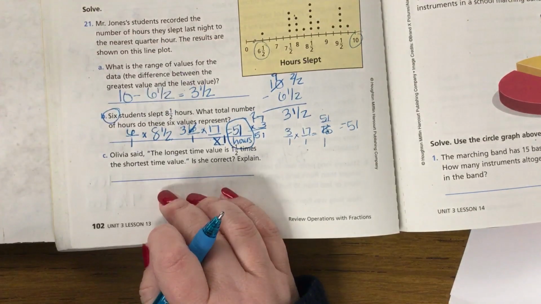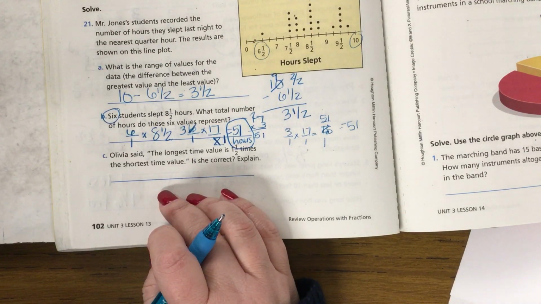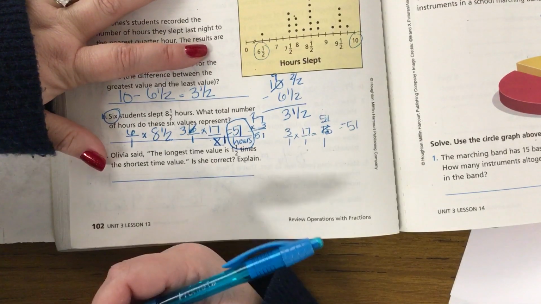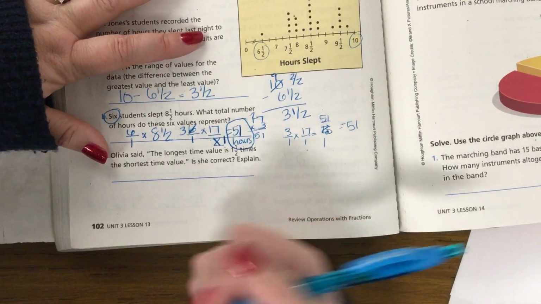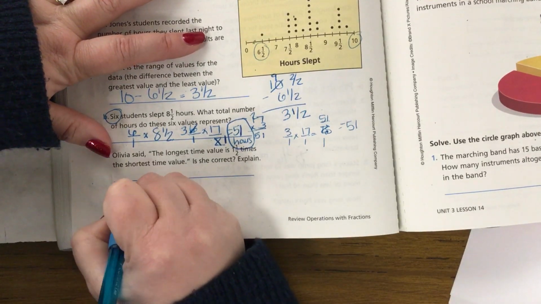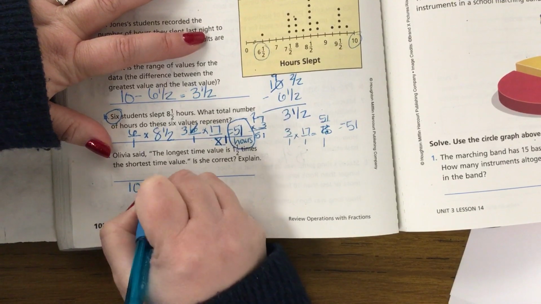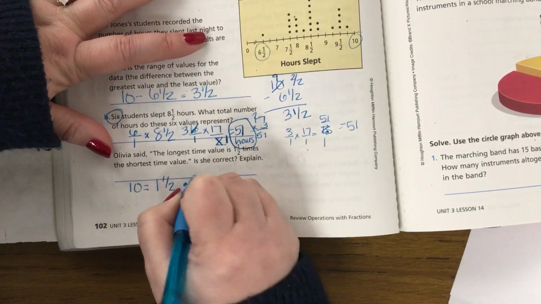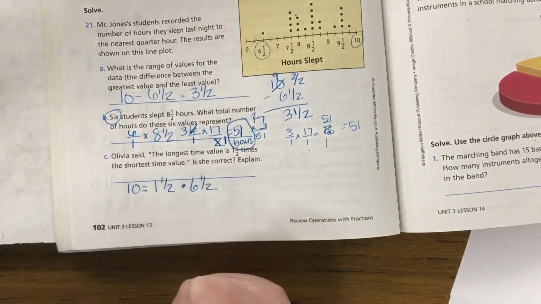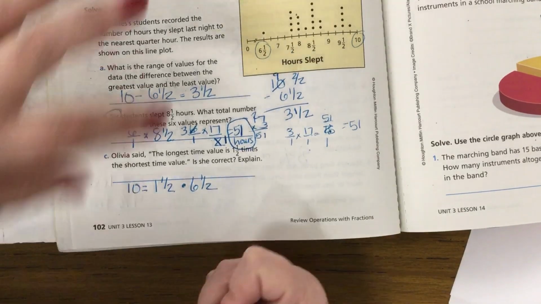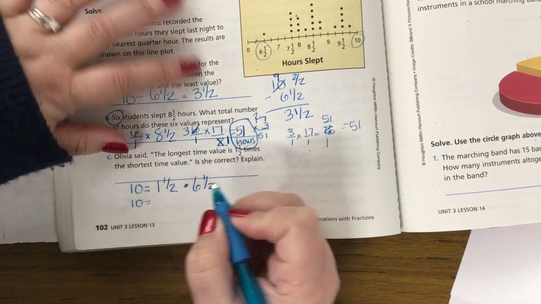Okay, well, the easiest way, there's a way I could draw this, but I'm not sure. So with this, what she's saying is 10 is equal to 1.5 times 6 1/2. That's what she's saying. So why don't we try it?